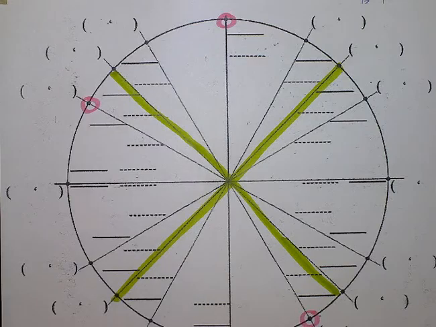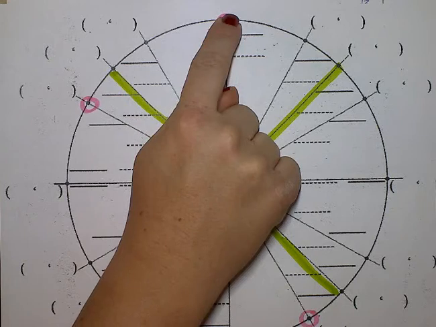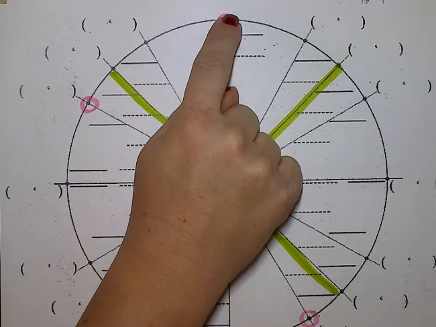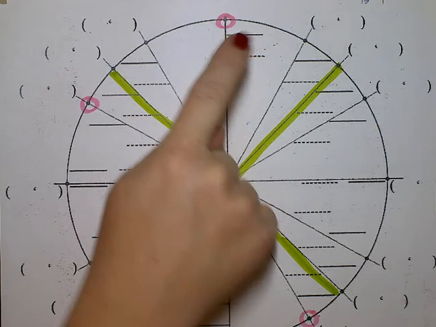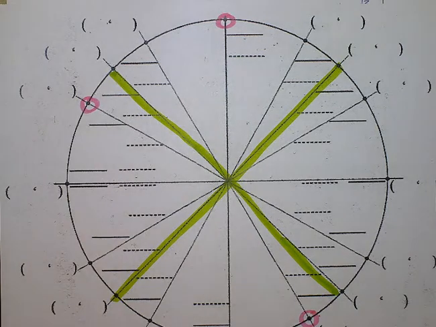Okay, here we go. What is this ordered pair? The ordered pair is 0, 1. So 0 is the cosine, 1 is the sine. 0 is the cosine, 1 is the sine of this position. This is 90 degrees. It is also pi/2.